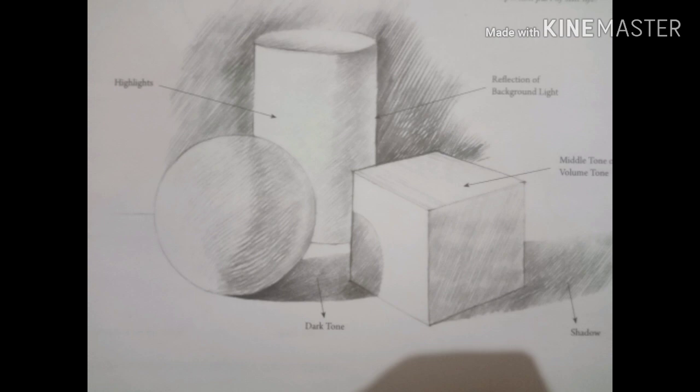Friends, you can observe in this image a sphere, a cylinder and a cuboid are present, and the right side is the shaded area and the left side is the light area because the sun rays are coming from the left side.